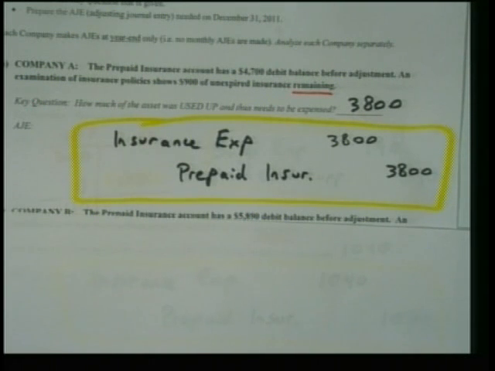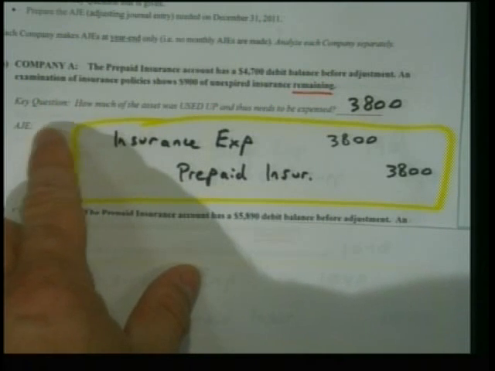Kara? Where do you want us to put the date? If you put the date, you can just put it over here to the left.